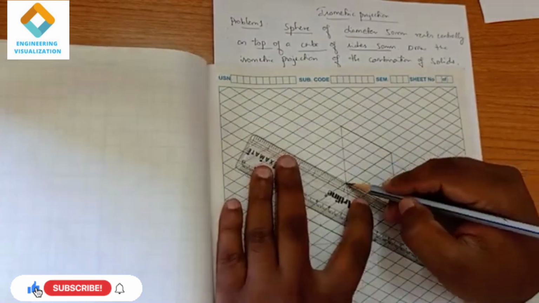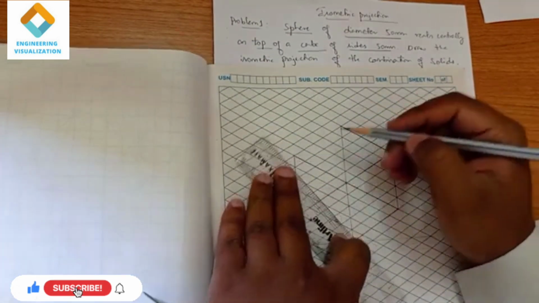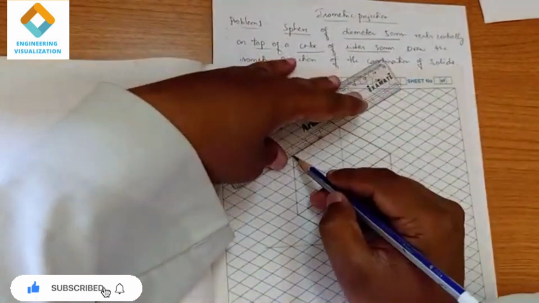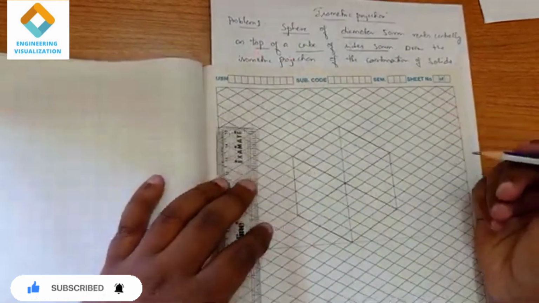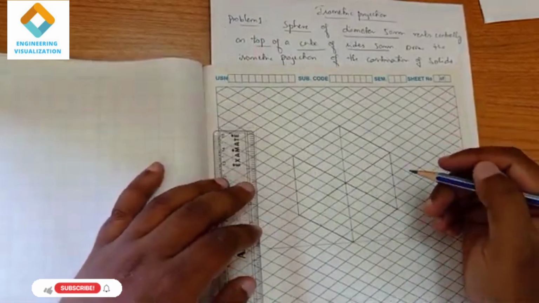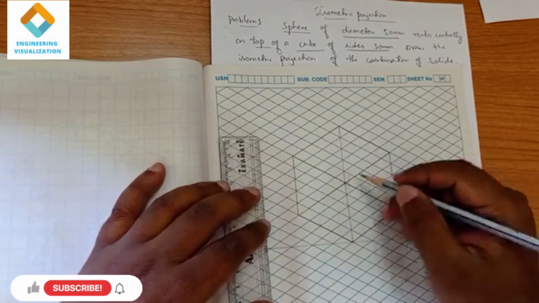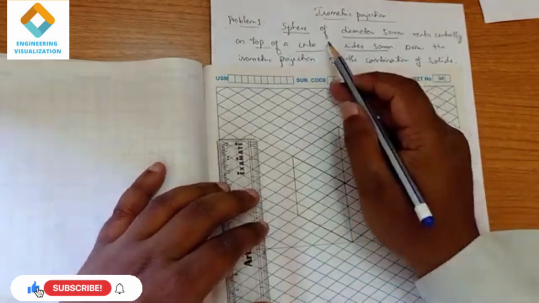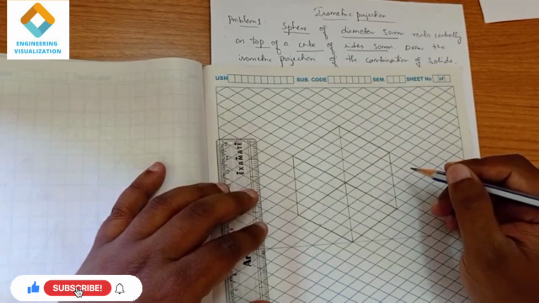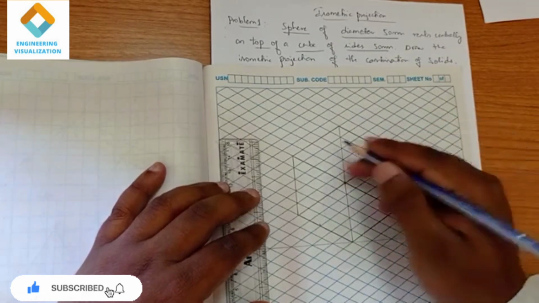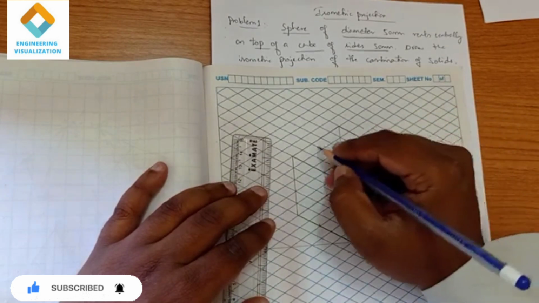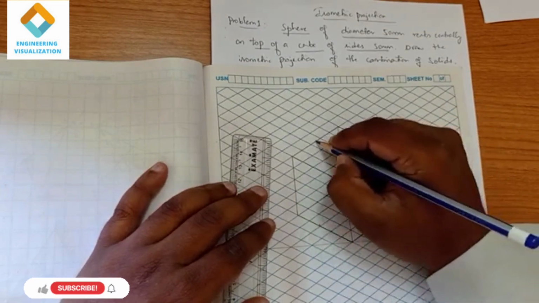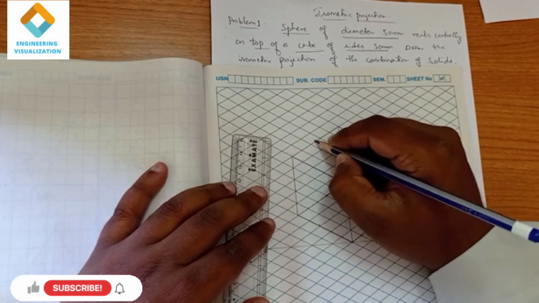I'm joining with the top face of the cube here. So you can see that we have constructed a cube. It is somewhat similar to a hexagon. Above it, centrally, we have to place a sphere of diameter 50. Centrally means first we are going to find the center of the top face. Here it is 50, so exactly half, that is 25.